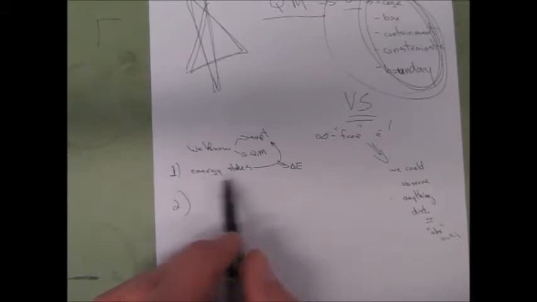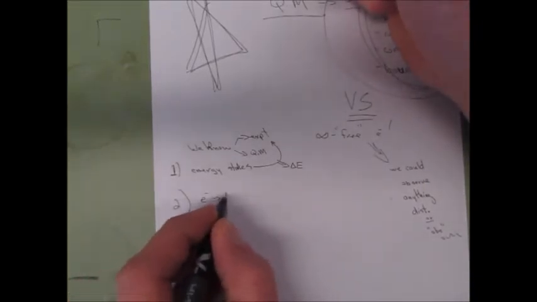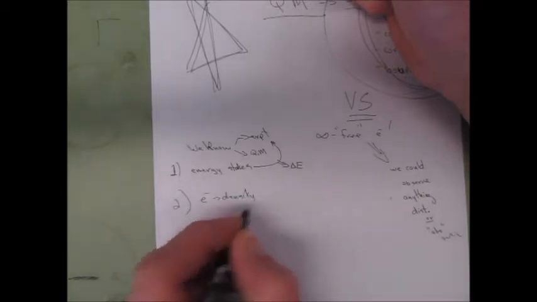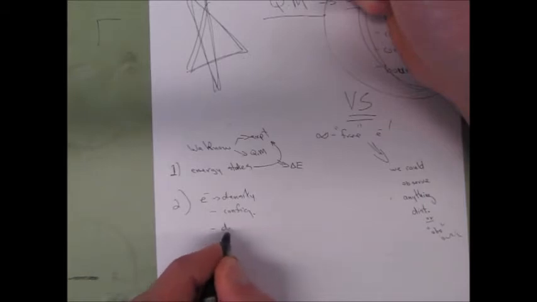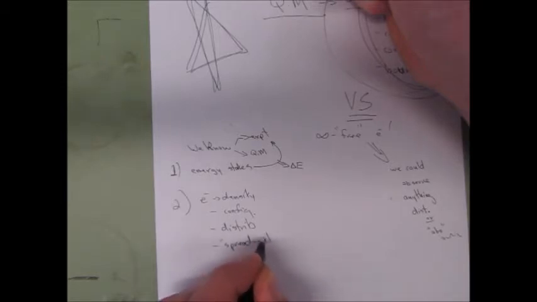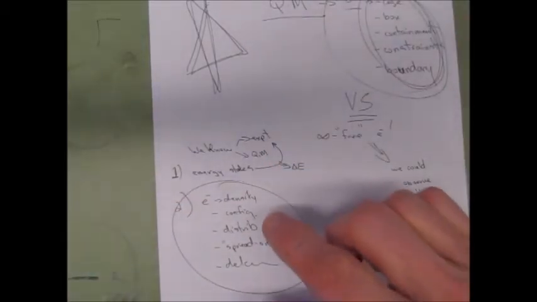So literally all you know for sure is there's allowable energy states for the system you're looking at. And number 2, in the case of an electron, if that's your particle, you get electron density, configuration, distribution, spread outness, delocalization. So these are key words that quantum mechanics can give you a very clear indication.